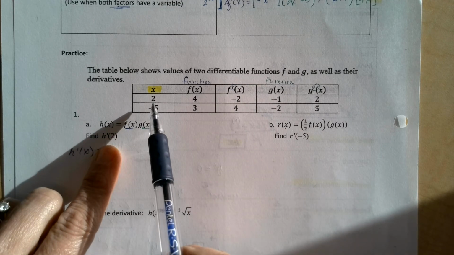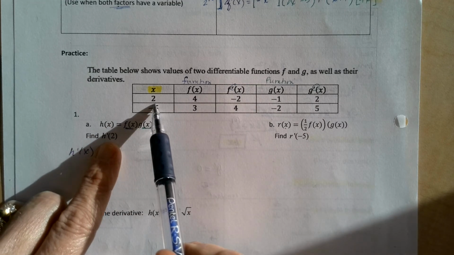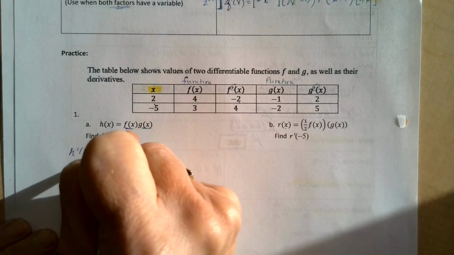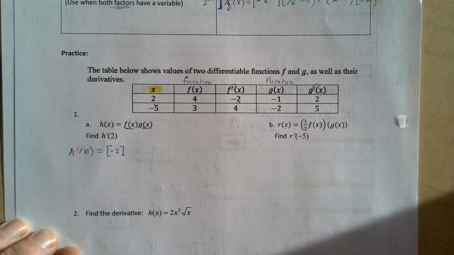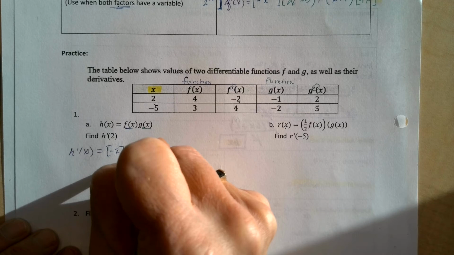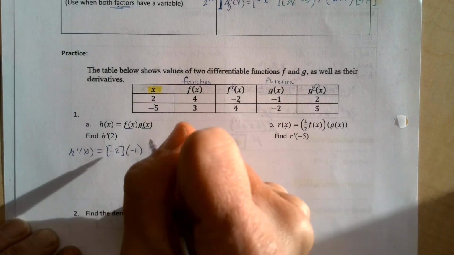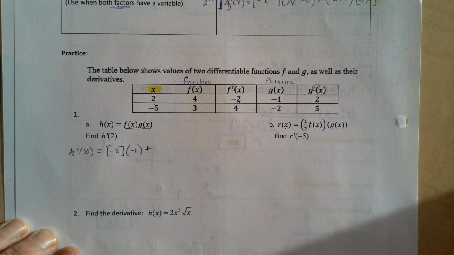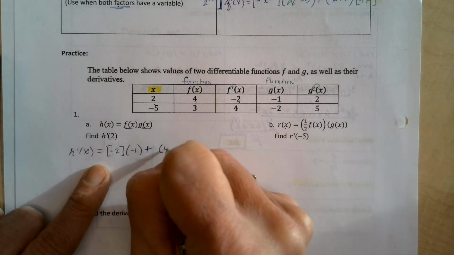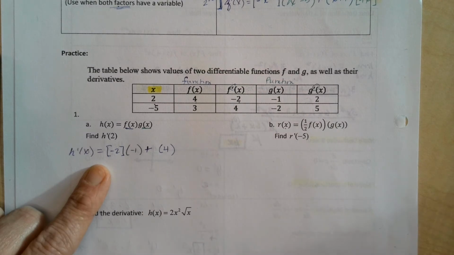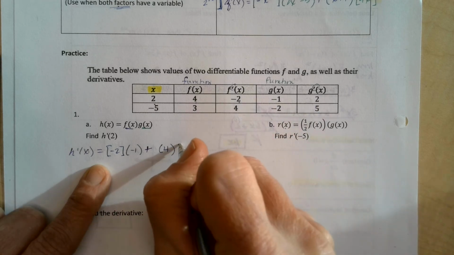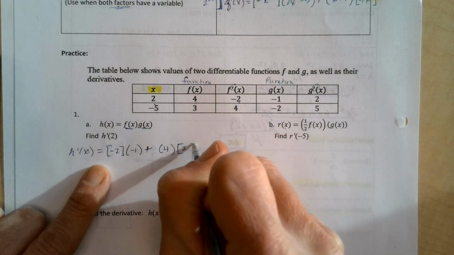So as an input value of 2, I'm going to go over to the derivative, and that's a negative 2, times the value of the function at negative 2, which is negative 1, and then that's going to be plus the value of my function with an input of 2, which is 4, and then the value of my derivative, which is going to be 2.